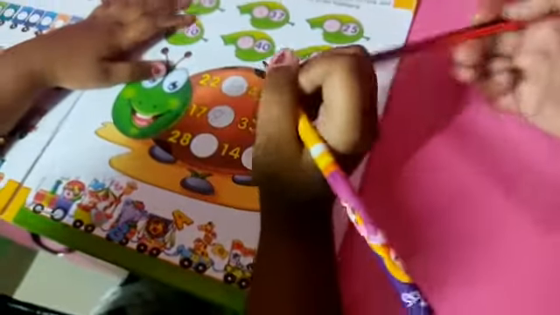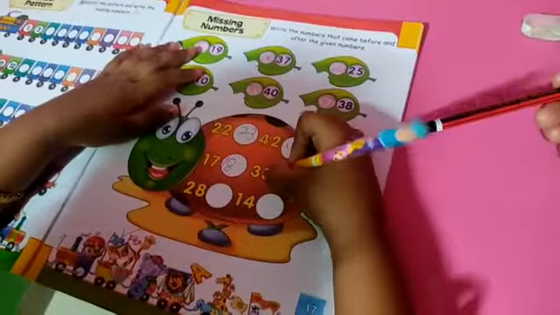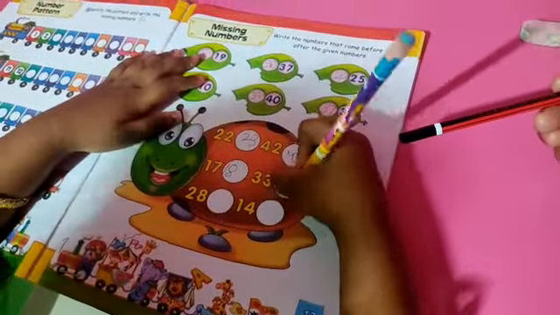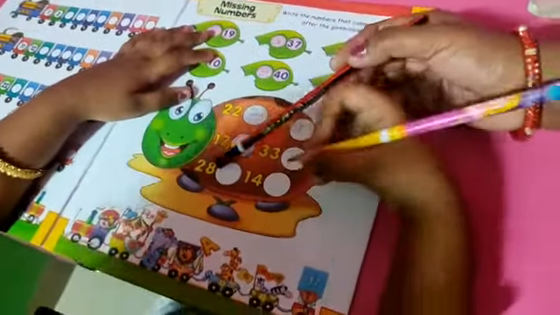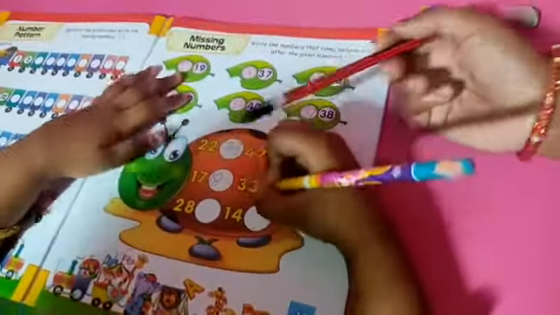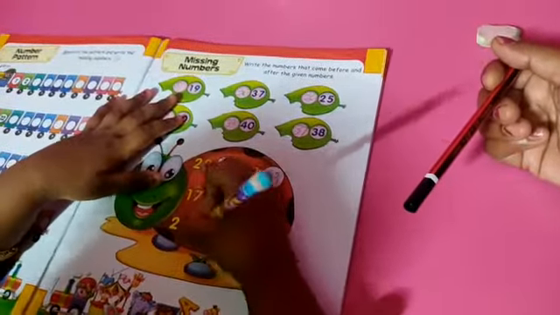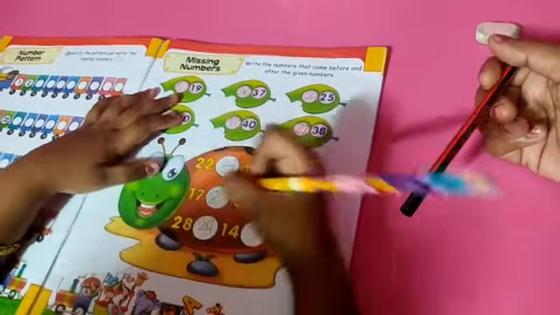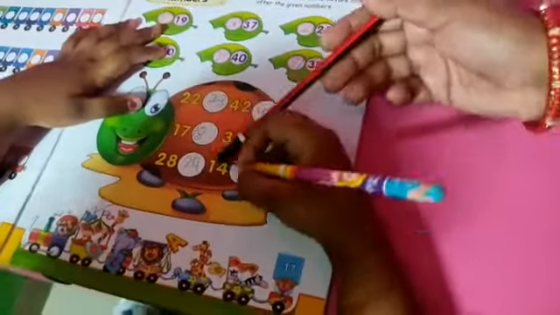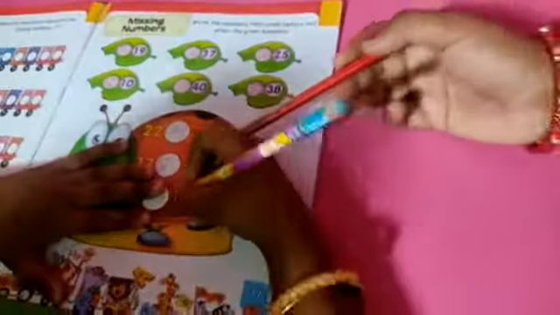And 33 after? 34. Yeah, 34. Write please. Very good. And 28 after? 29. Yeah. 29. Write please. Very good. And 14 after? 15. Okay. You write, please. 15.